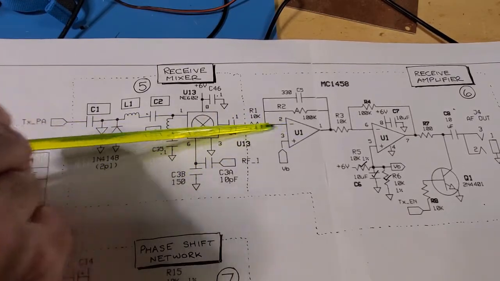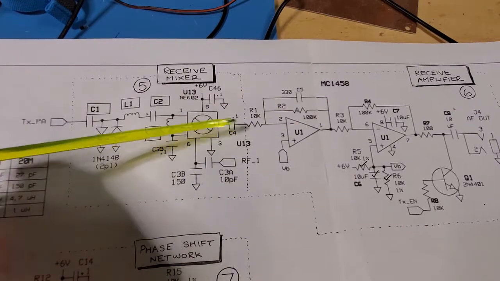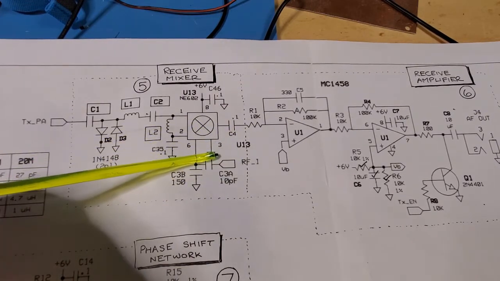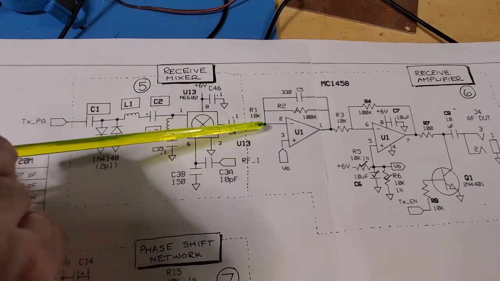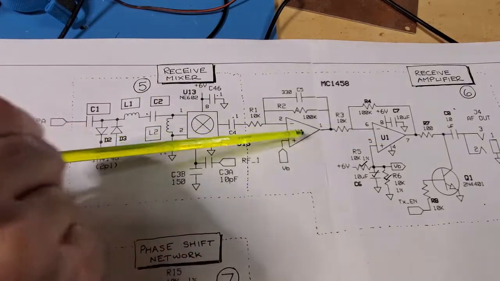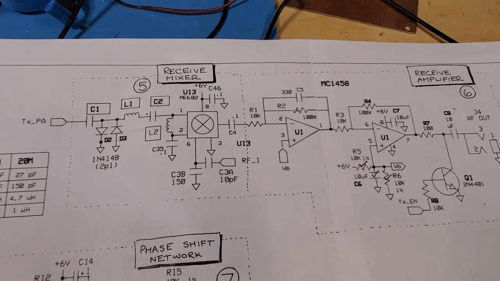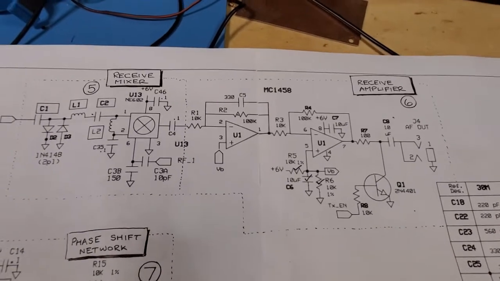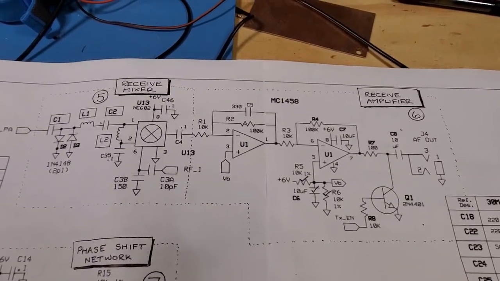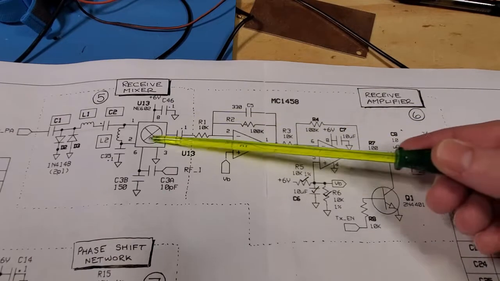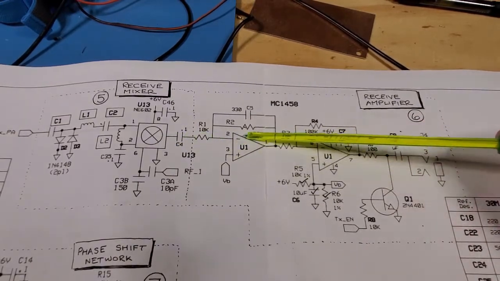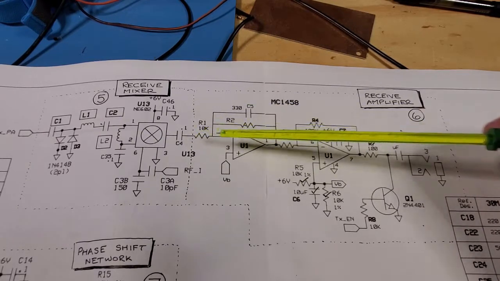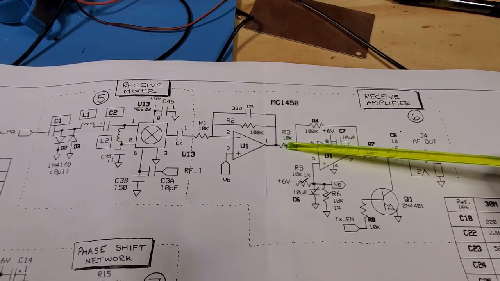So the signal coming out of here will be the difference of the LO frequency and the RF frequency, and will be presented to this pair of op amps for further amplification. Like I said earlier, there's no attempt here to suppress the unwanted sideband. You'll get both the upper and lower sideband coming out here as an audio signal, and as we build this up, I'll show that on the spectrum analyzer.